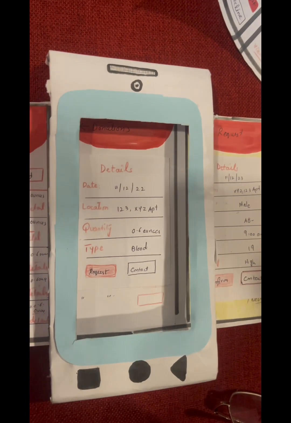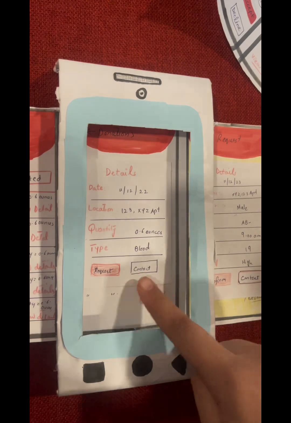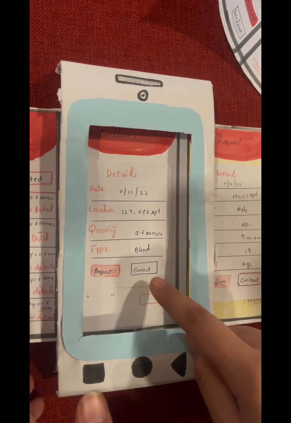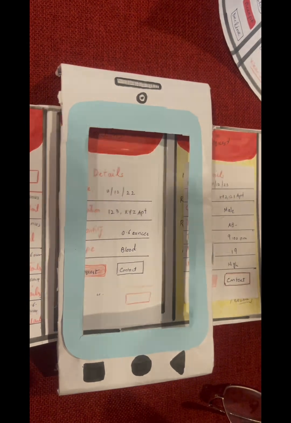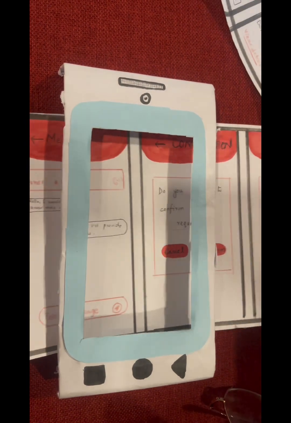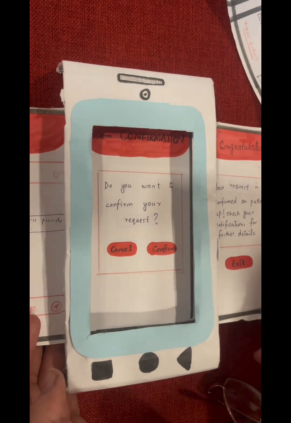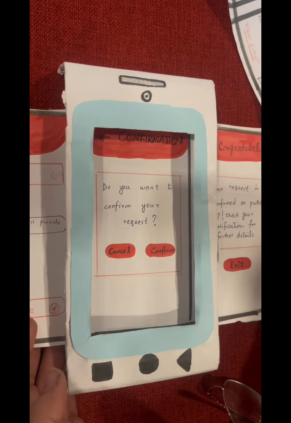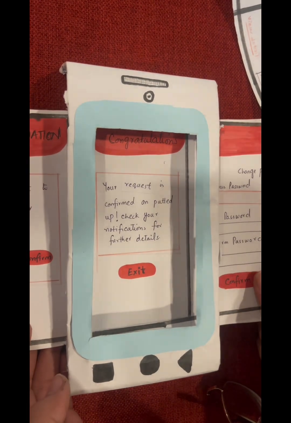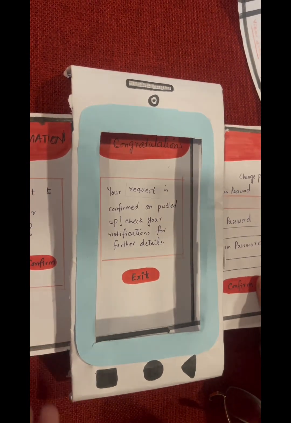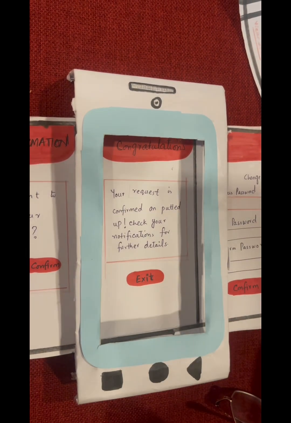After checking the details, we will either directly request or contact the donor. Right now we are requesting. For that, we will click on request, and after clicking that button, we get a confirmation method asking whether we want to confirm our request for the donor. After confirming that request, we get an exit message that your request has been confirmed and further details would be shown in the notification. After clicking the exit button, our goal is completed.